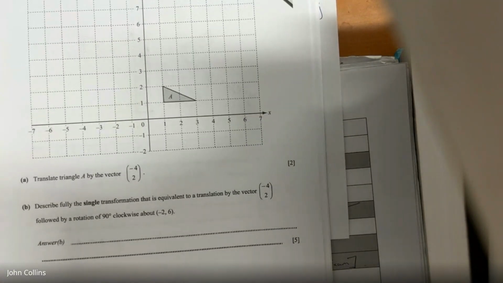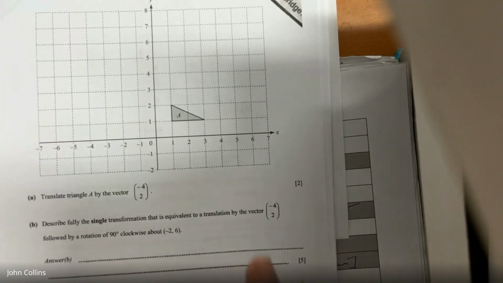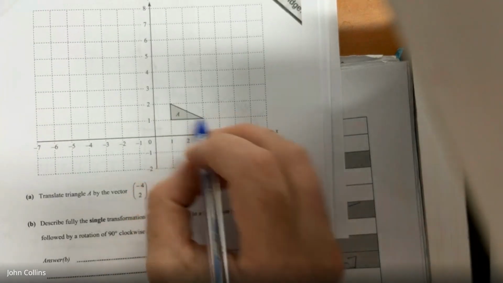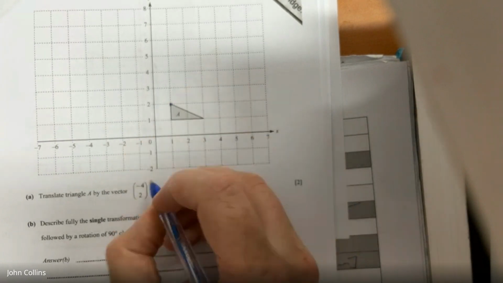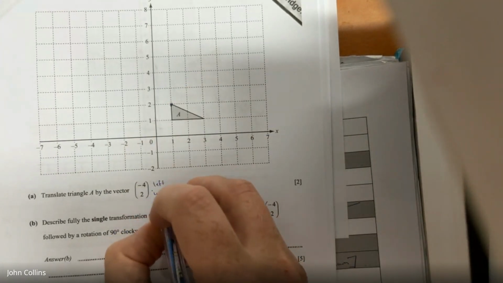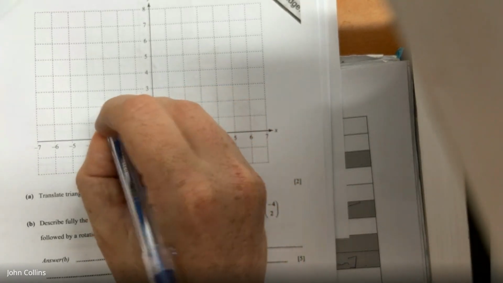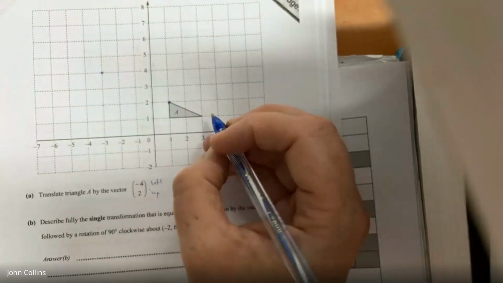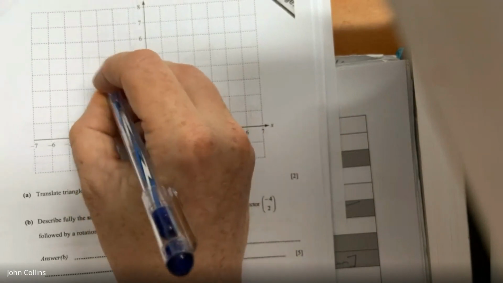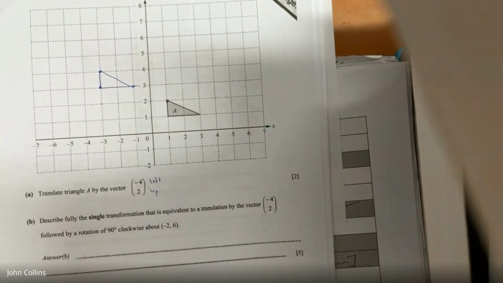Okay, let's translate this by the vector minus 4, 2. Do each point, so that's 4 left, 2 up, 1, 2, 3, 4, 2 up here. So that one moves to here, one's here, one's here, and we have this shape somewhere up there.